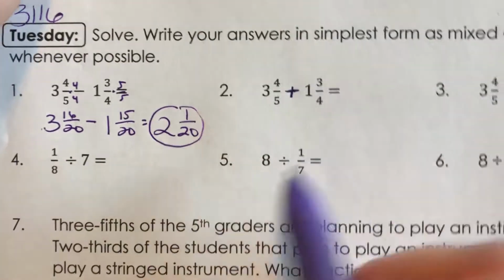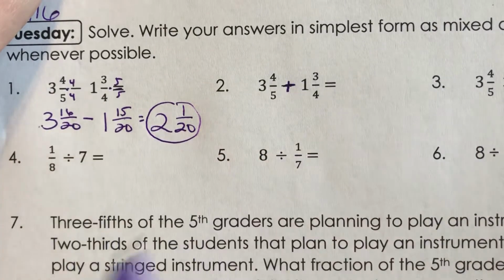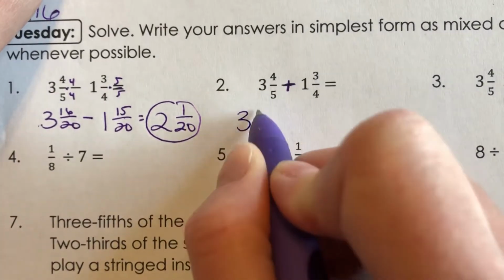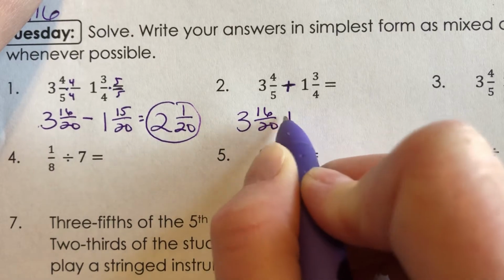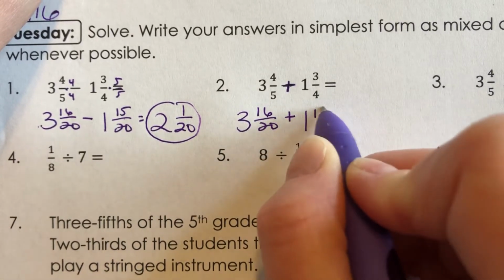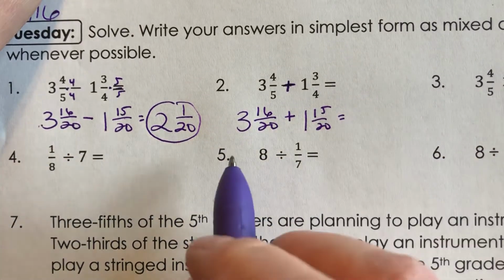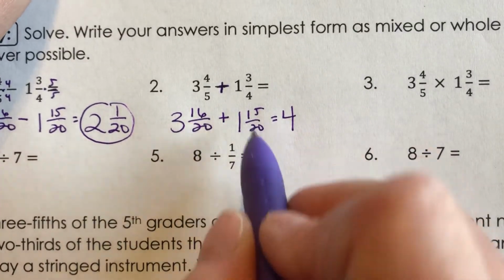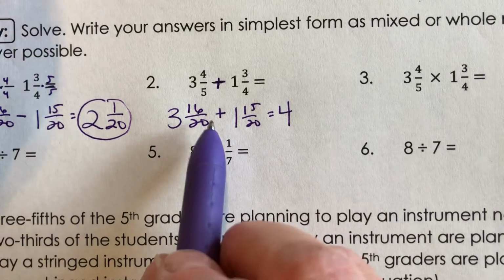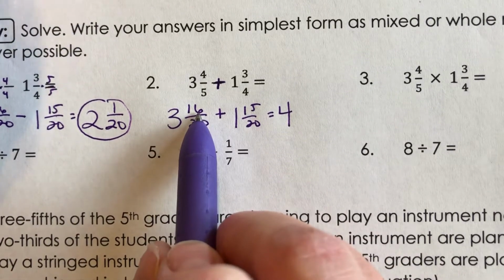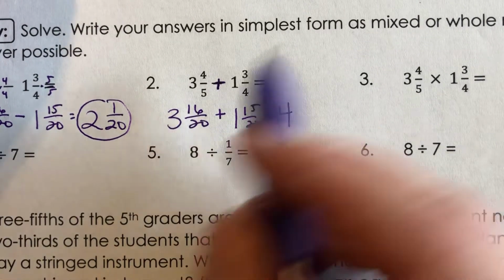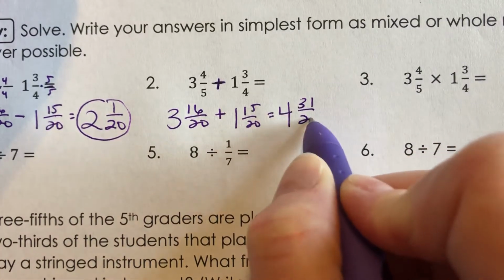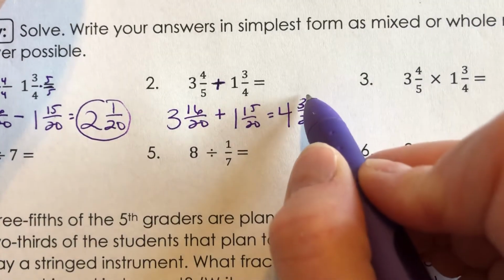Now to solve this as addition, we already changed it around, right? So now we'd have 3 and 16/20 plus 1 and 15/20. Which would give us 3 plus 1 is 4. And 16 plus 15, when I solve this one, I think about 15 plus 15 is 30. And then 16 is one more, so that would be 31/20. And that's improper, right?